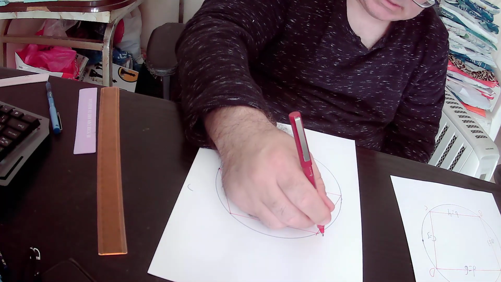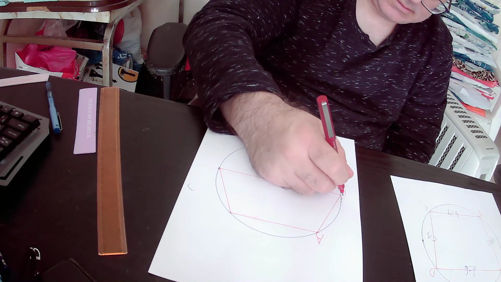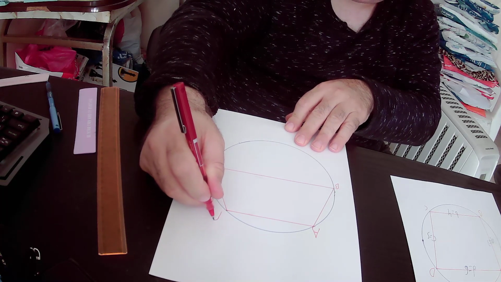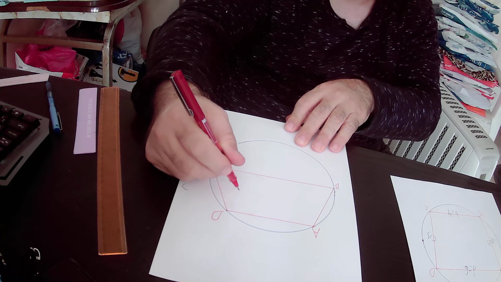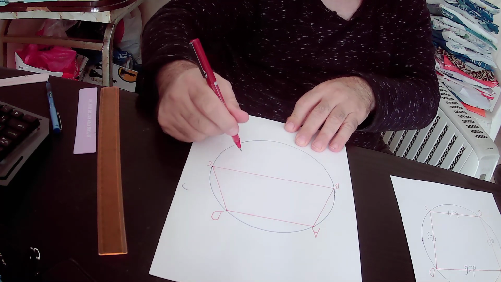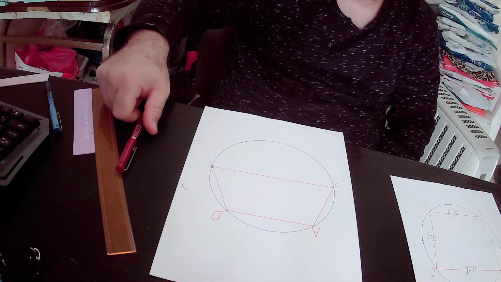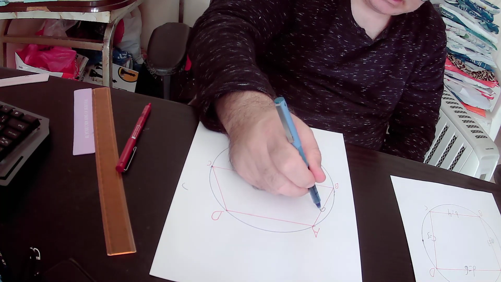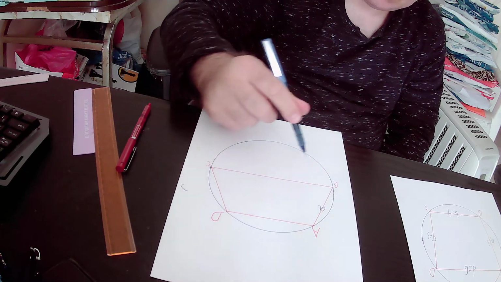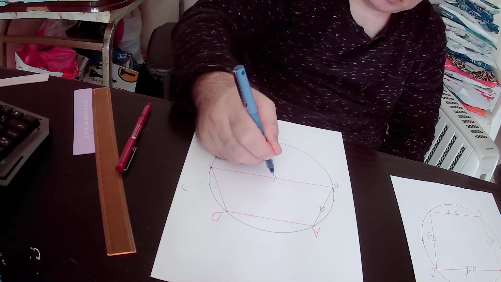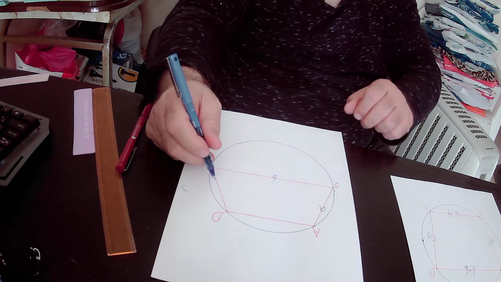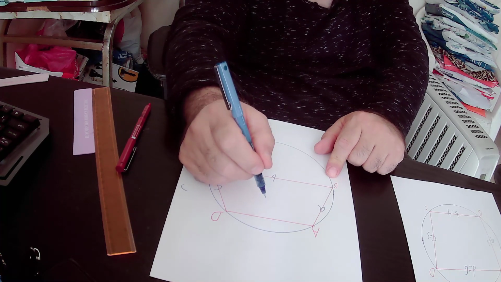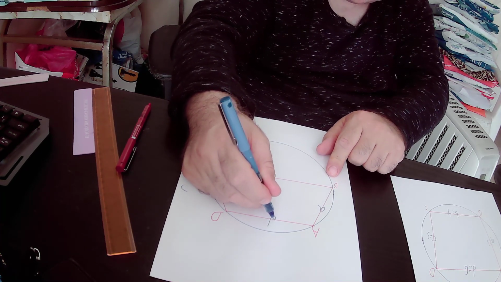So this is quadrilateral ABCD. It is inscribed by this blue circle. We also know that side AB of quadrilateral ABCD equals A units in its size, side BC equals B units in its size, side CD equals C units in its size, and side AD equals D units in its size.